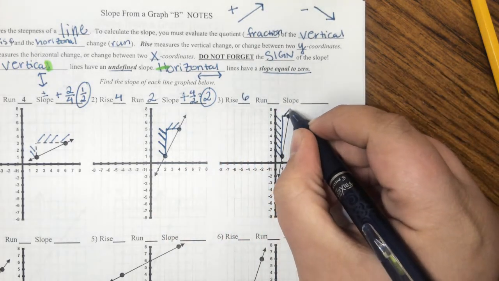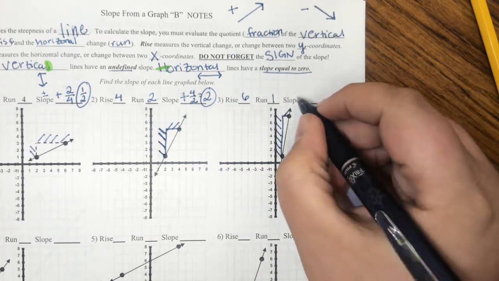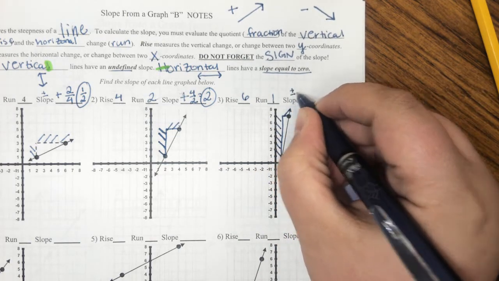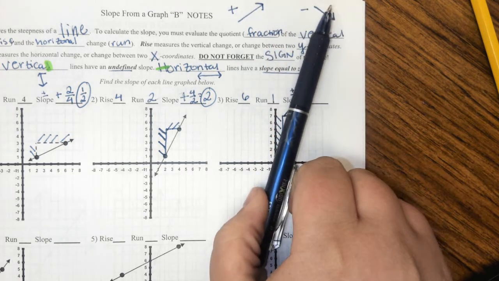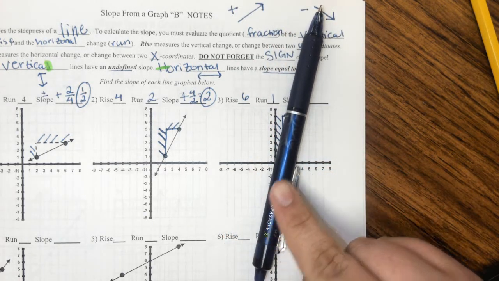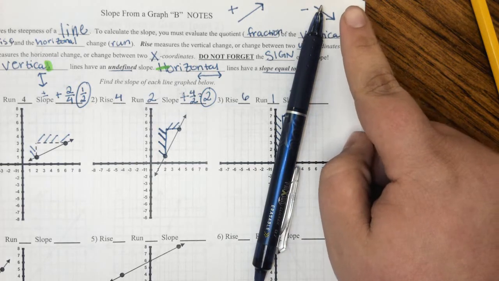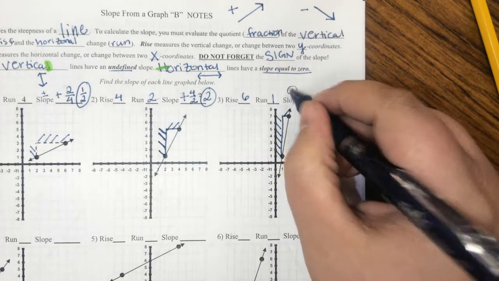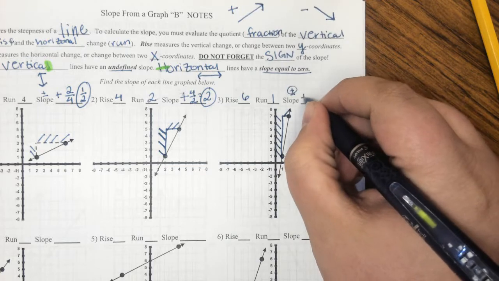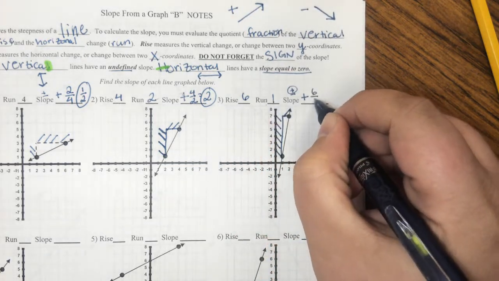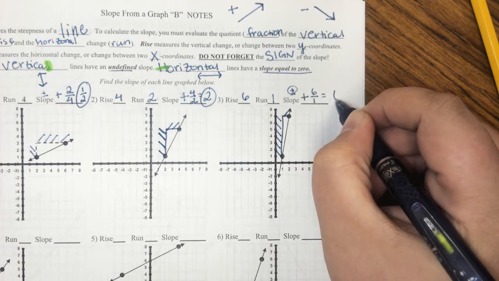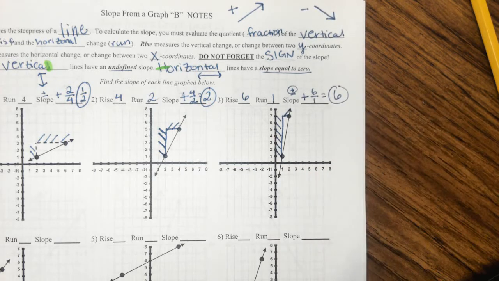The run is 1. Slope has to be positive or negative. Going from left to right, this goes up. So we're choosing positive. This is positive, rise over run, 6 over 1, which is the same as a positive 6.